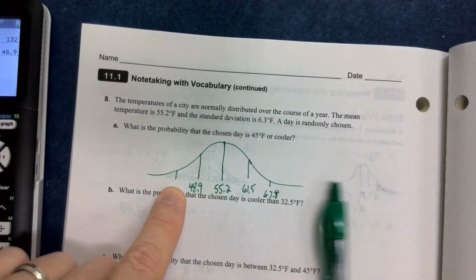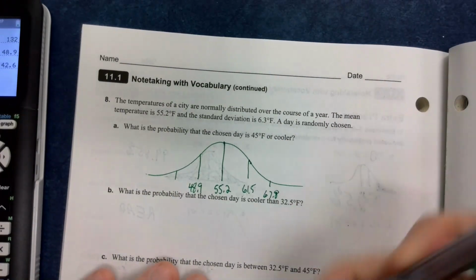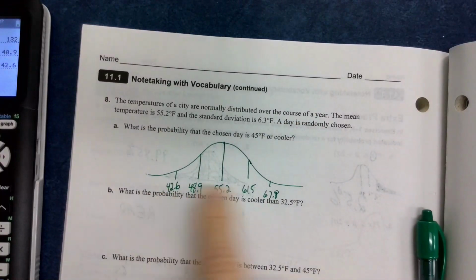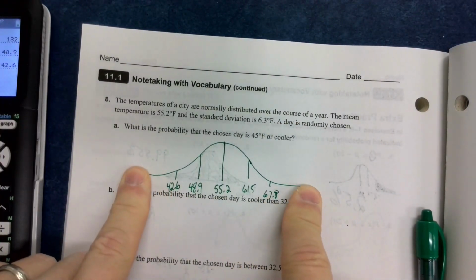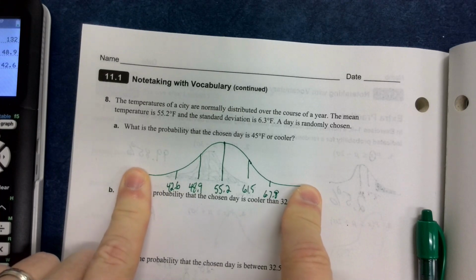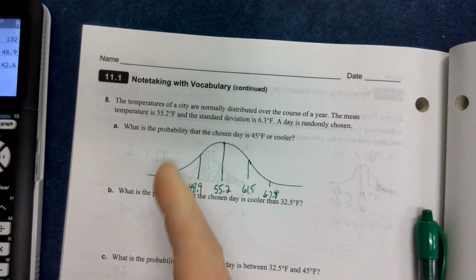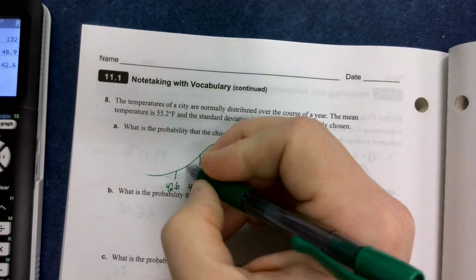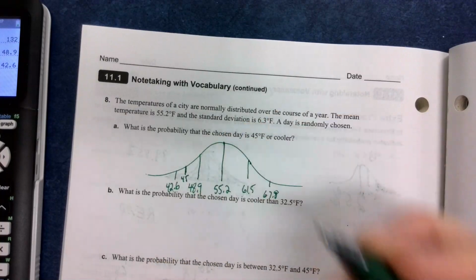And then I do the next one, and I minus 6.3 again. Hit enter and I get 42.6. And these are the temperatures that are falling within 2 standard deviations. I could go to 3 standard deviations, and that would take me to 99.7% of the population. So this says, what's the probability that this chosen day is 45 degrees or cooler? 45 degrees or cooler. So 45, that's right in that range, right?